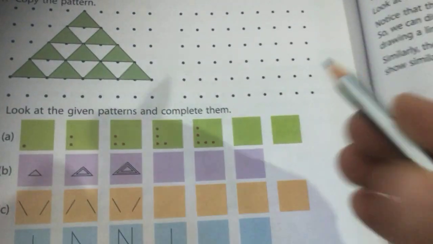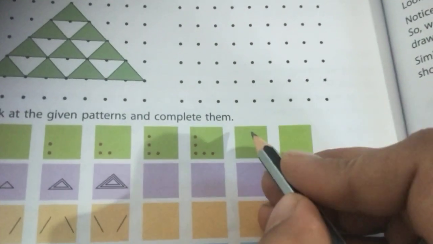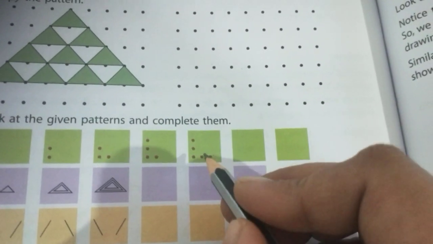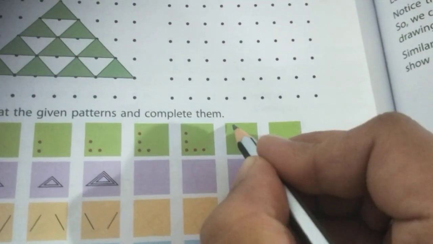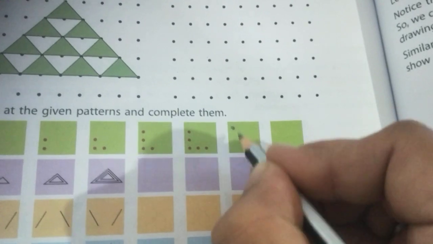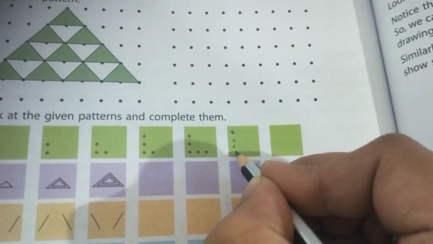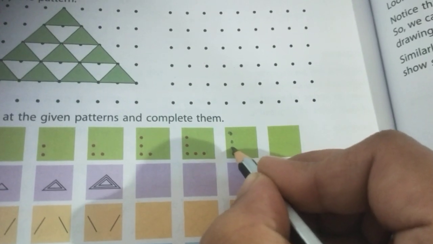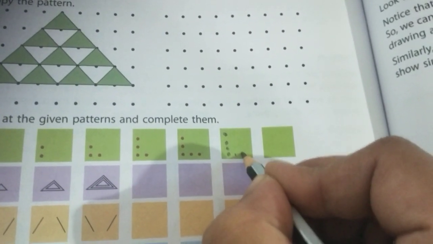Okay, so here there are 5 dots in the fifth box, so there will be 6 dots in the sixth box. You will add a dot over here first, in the vertical line, 1, 2, 3, 4, 5, 6.